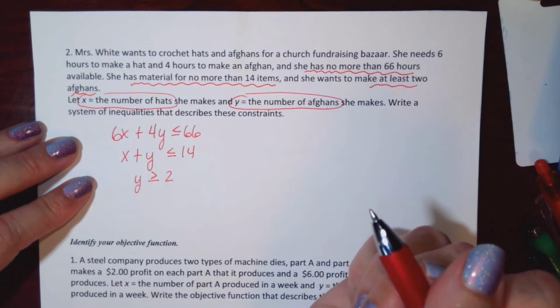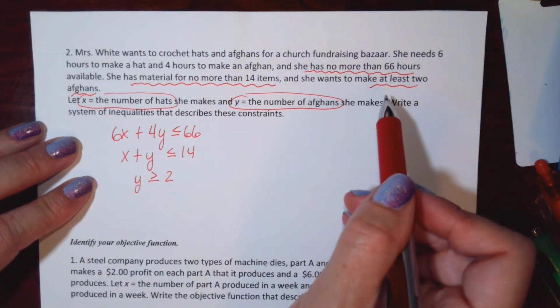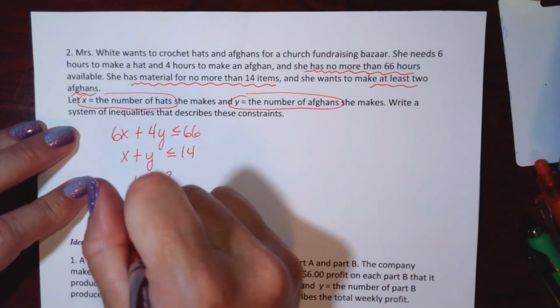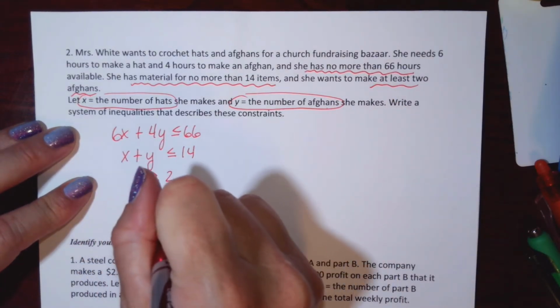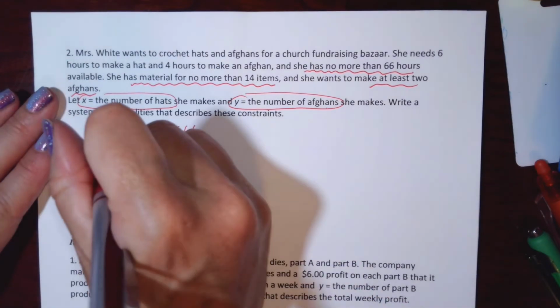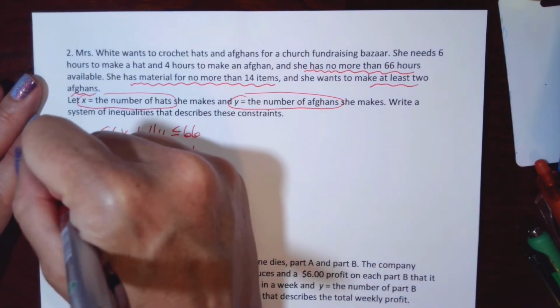How about the number of hats? Well, it doesn't say, but she can't make a negative number of hats. So X is going to be greater than or equal to 0. And there's my system of constraints.